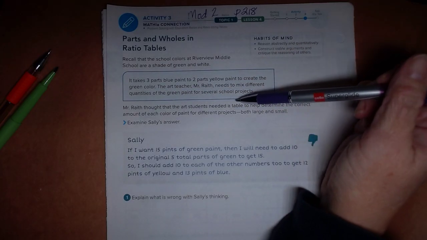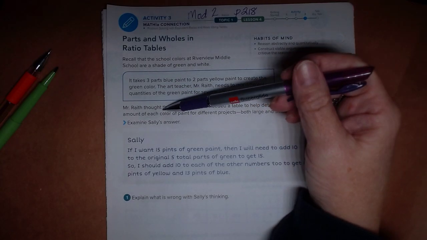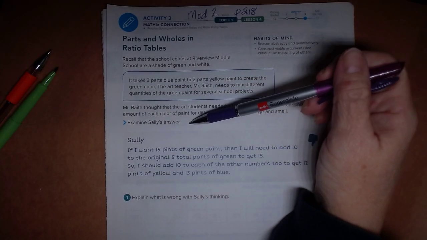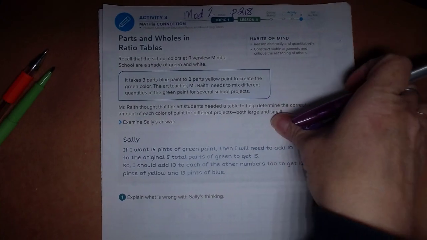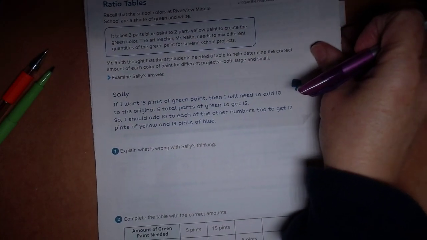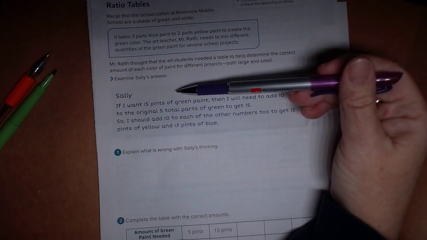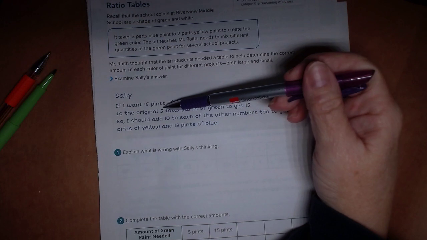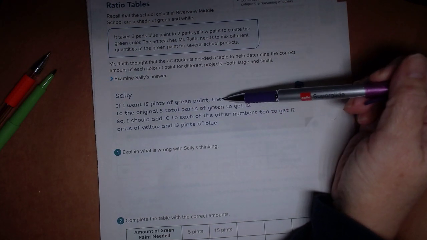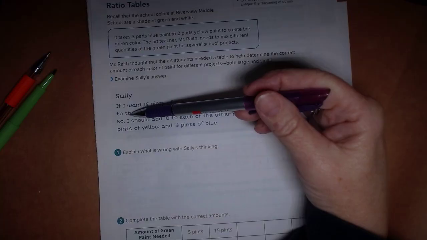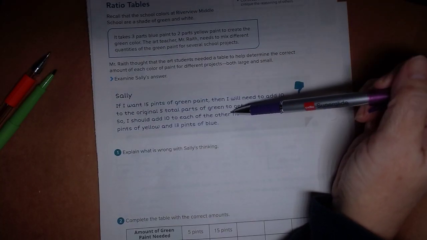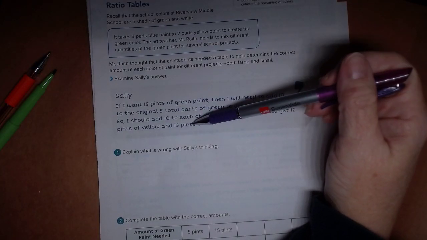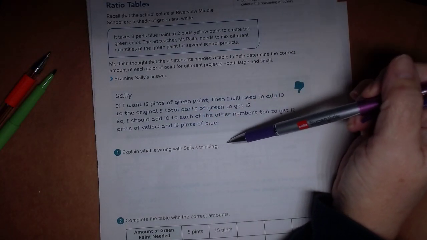Mr. Wraith thought that the art students needed a table to help them determine the correct amount of each color of paint for different projects, both large and small. Examine Sally's answers. Sally has a thumbs down, so we know she is not correct. Sally says, if I want 15 pints of green paint, then I will need to add 10 to the original 5 total parts of green to get 15. So I should add 10 to each of the other numbers, 2, to get 12 pints of yellow and 13 pints of blue. What is wrong with Sally's thinking?